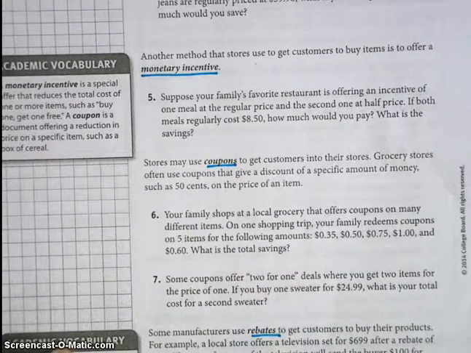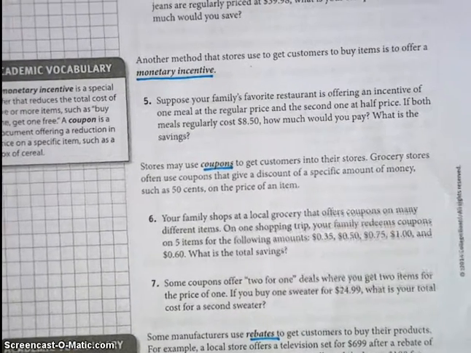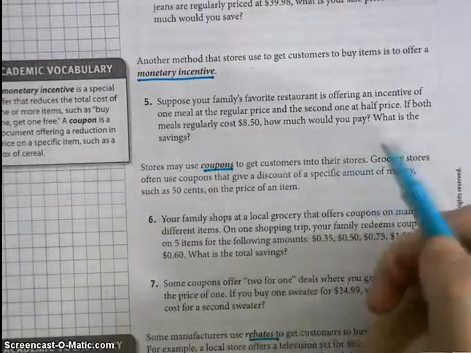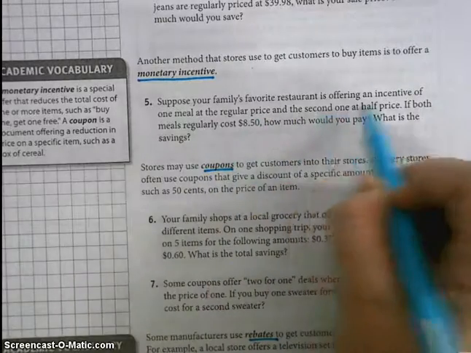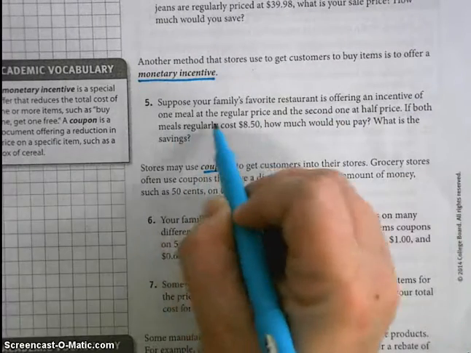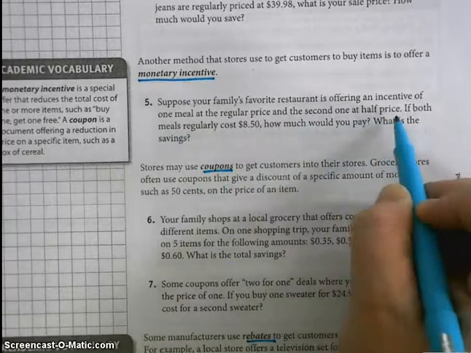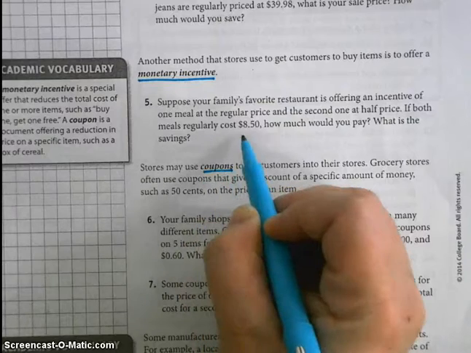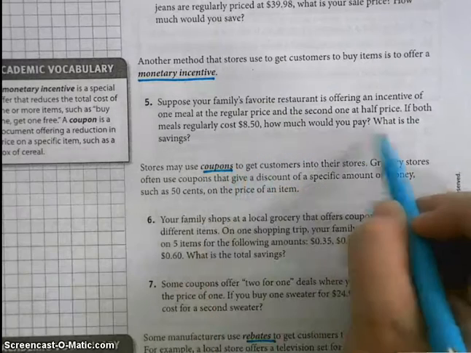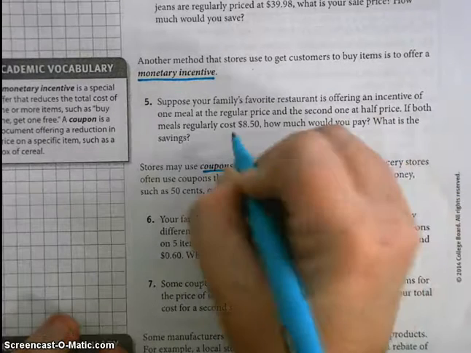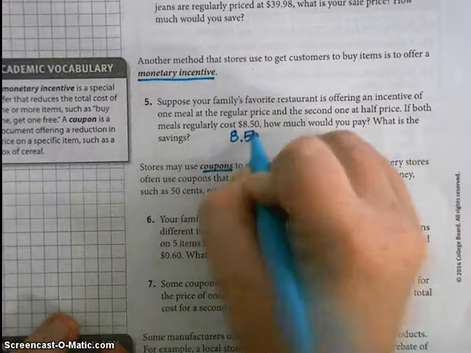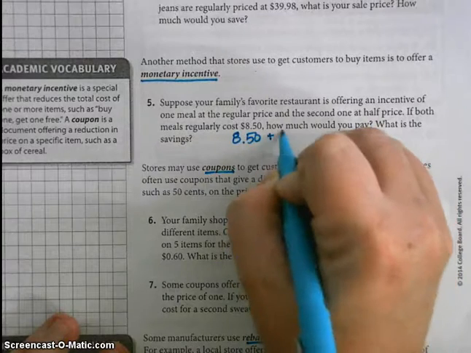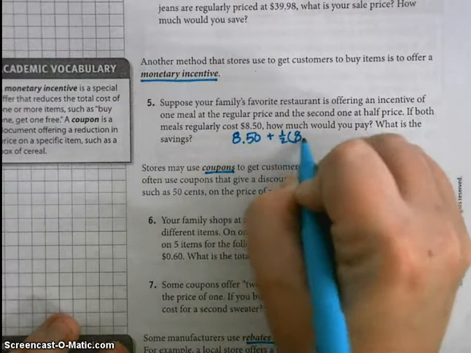So let's take a look real quick at number 5. Suppose your family's favorite restaurant is offering an incentive of one meal at regular price and the second one at half price. If both meals regularly cost $8.50, how much would you pay? So we would pay the regular price for the first one plus half of the regular price for the second one.